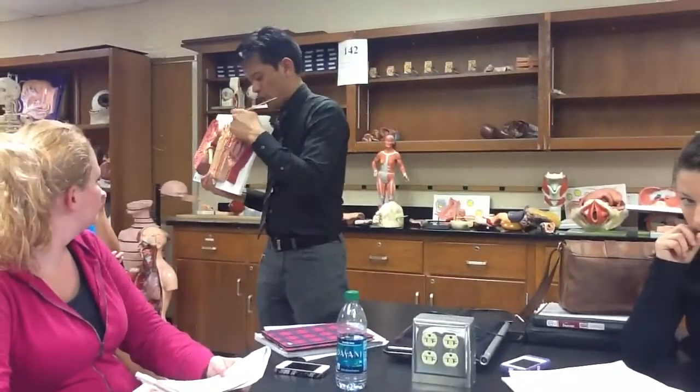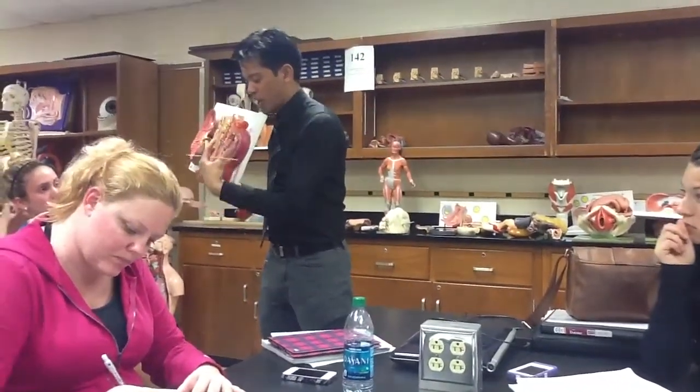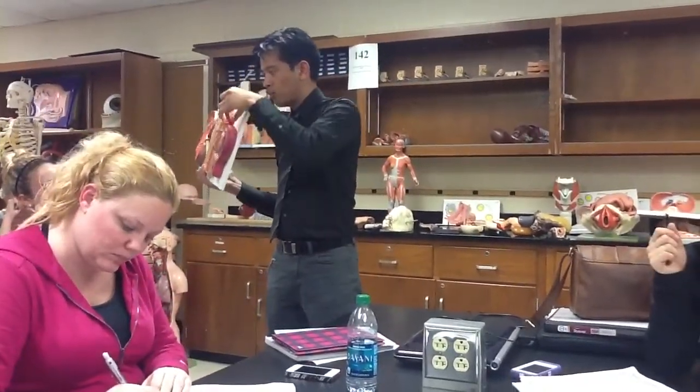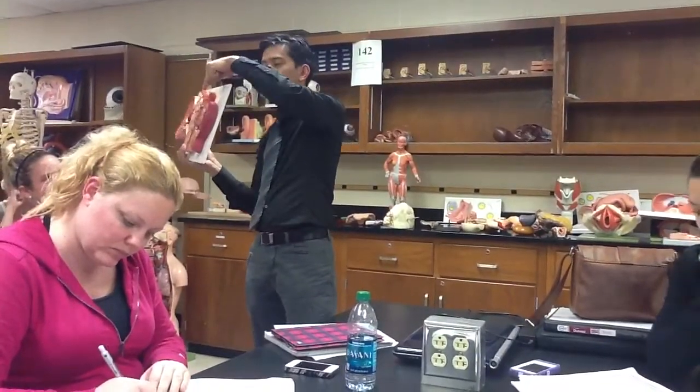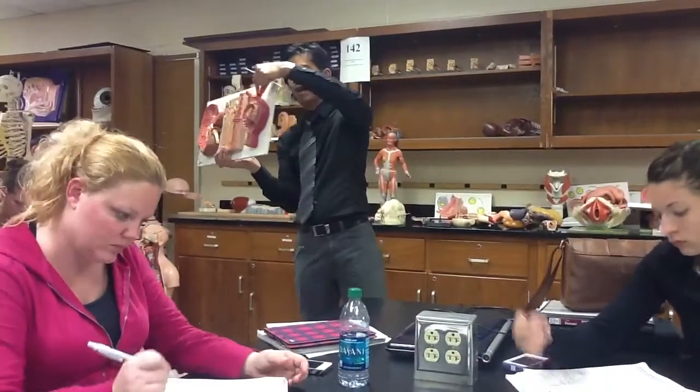This is the afferent arteriole right here. And it goes to the glomerulus, gets pushed out of here, and whatever stays inside the glomerulus is going to come back through this thing, which is now called an efferent arteriole. Afferent going towards, efferent going away.